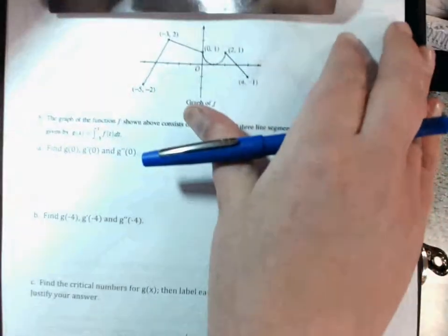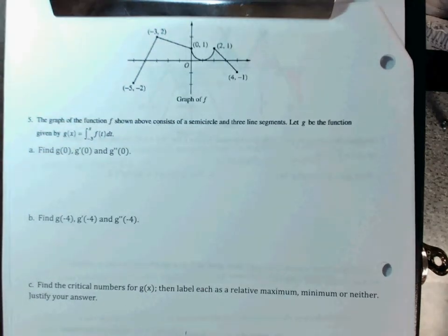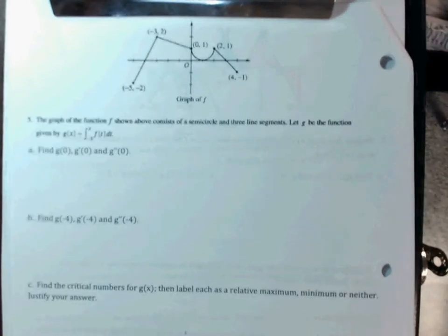Let's look at part A. So, was anybody gone yesterday? Yeah. No, you weren't. You really were? And you beeped correctly? Wow. Huh?